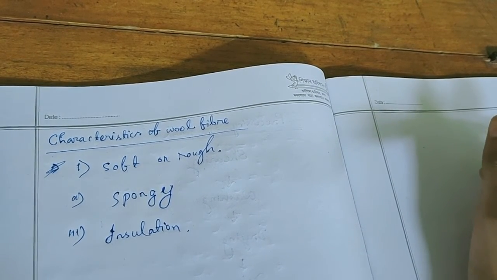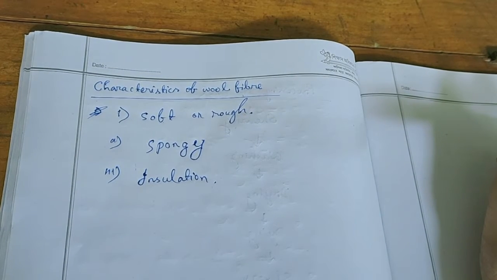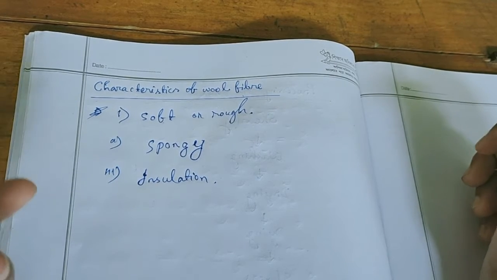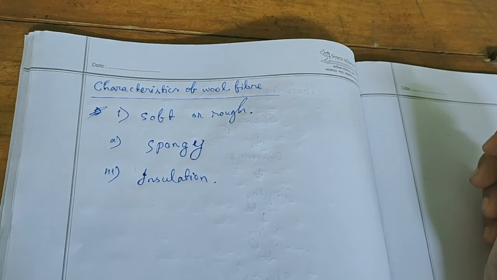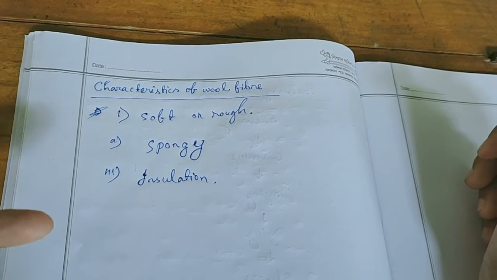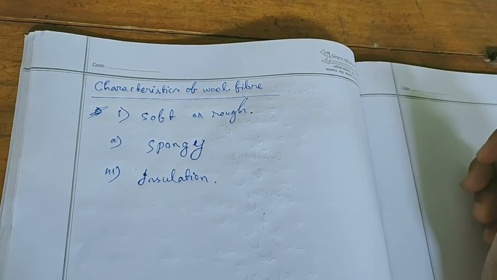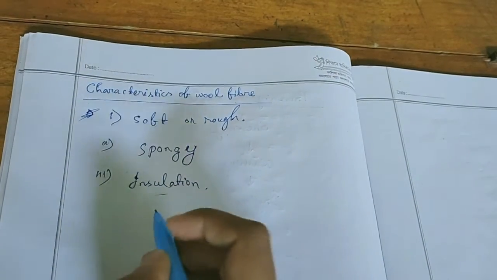If you wear a woolen sweater, the sweater will trap the air which is near to your body, near to your skin, and as the air gets trapped, the air will become warm, and as the air becomes warm, you will also feel warm. So this is the third characteristic.